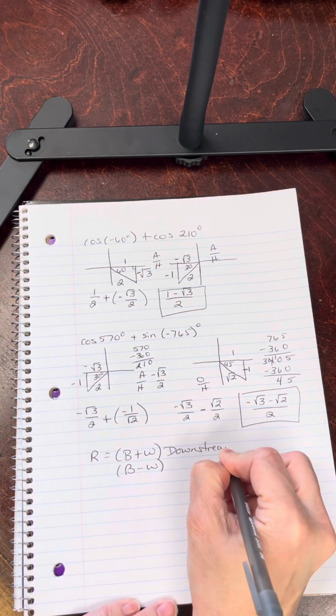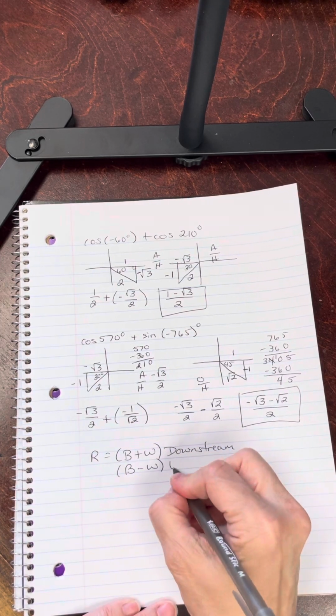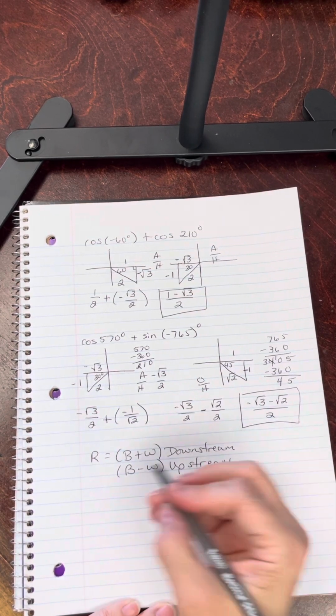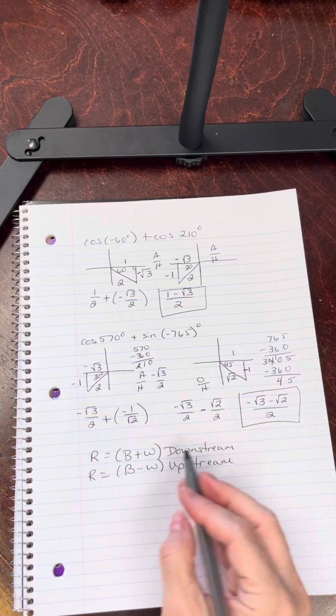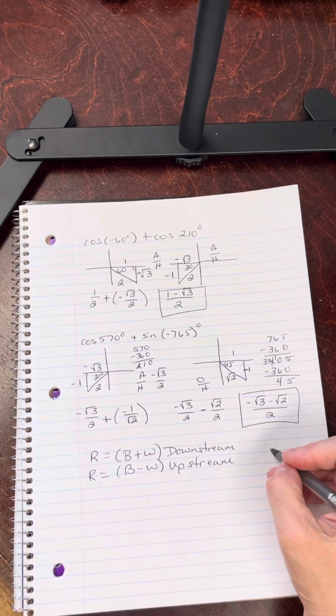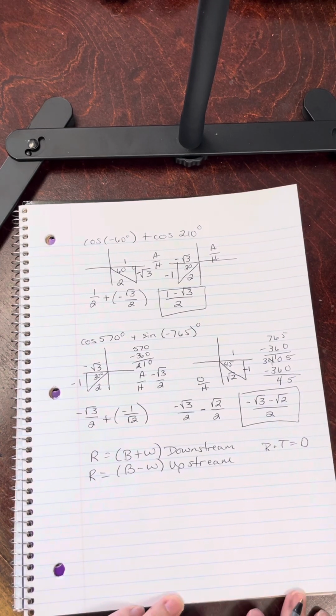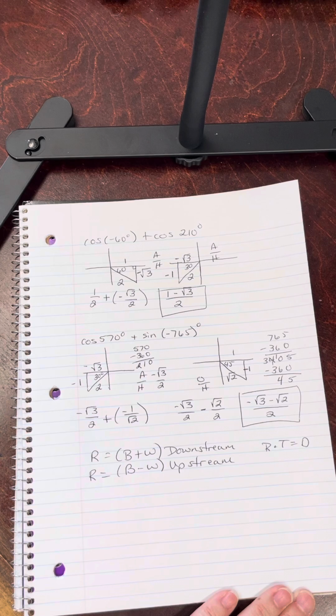So when I'm going downstream, the water's helping me. When I'm going upstream, I'm fighting the water, so the water will be minusing. So these will be the rates that I will use. And the rest of the problem is as you're used to seeing it: rate times time equals distance. Now that you understand those basics, example 4.